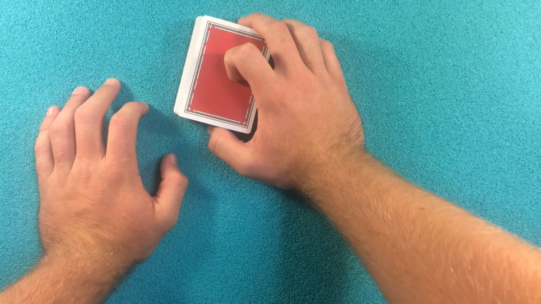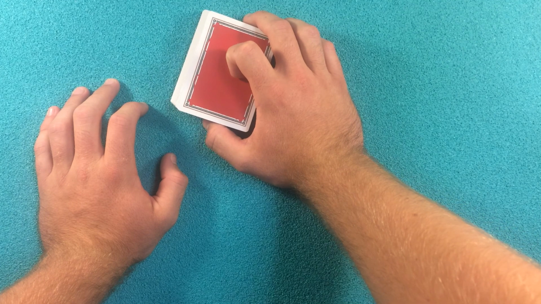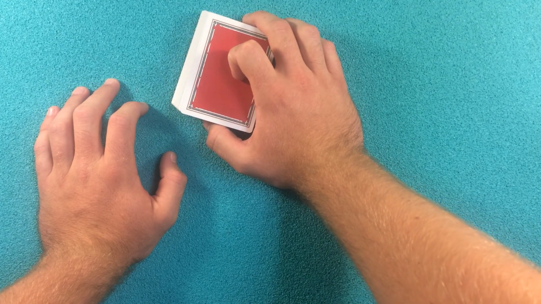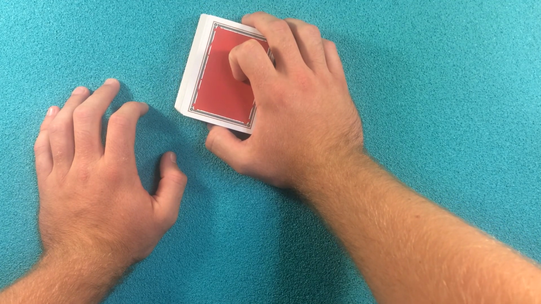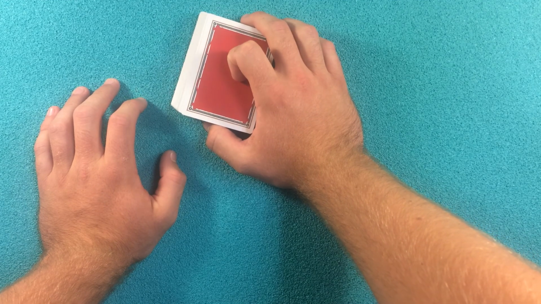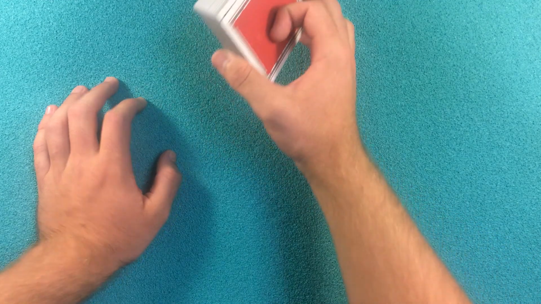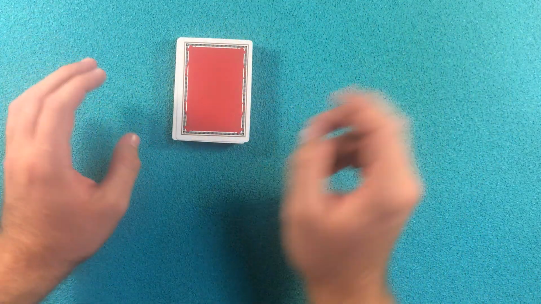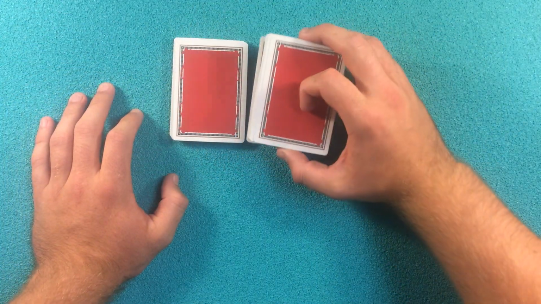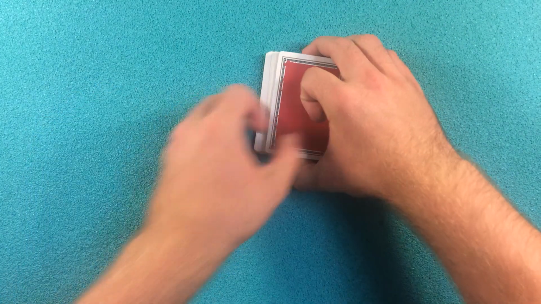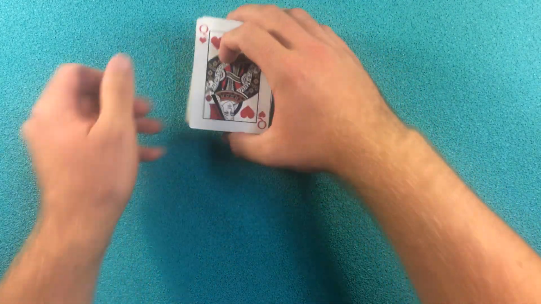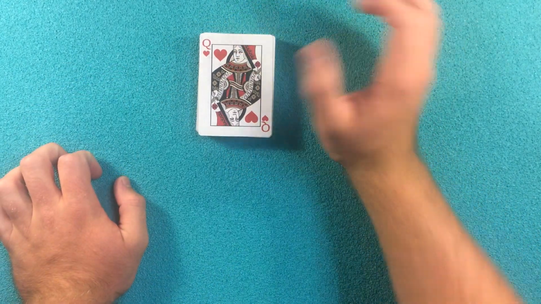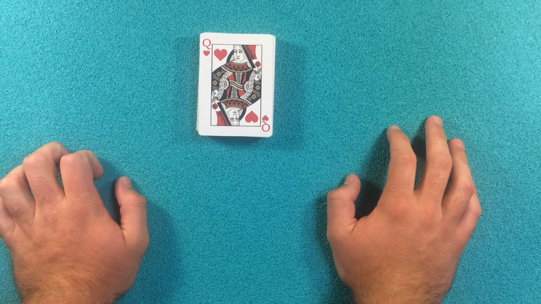So let's say they name, I don't know, the 5 of spades. So I know that that's the 21st card. So basically it's a game of adding and subtracting. So they're going to cut the deck. They cut it there. And then you say turn the deck over. So the Queen of Hearts. Now, the 5 of spades is 2 away from this.